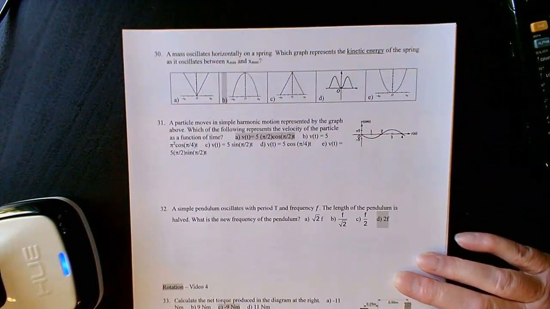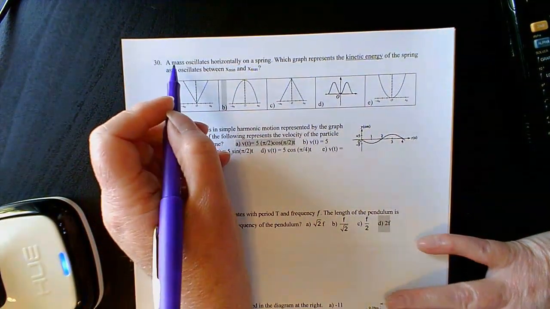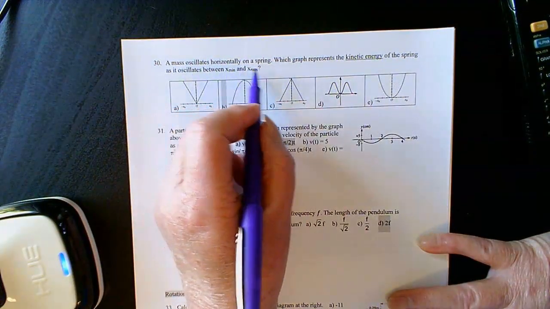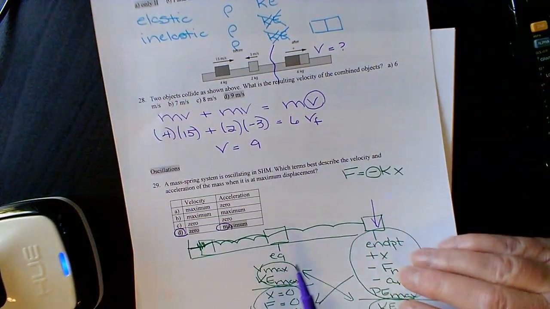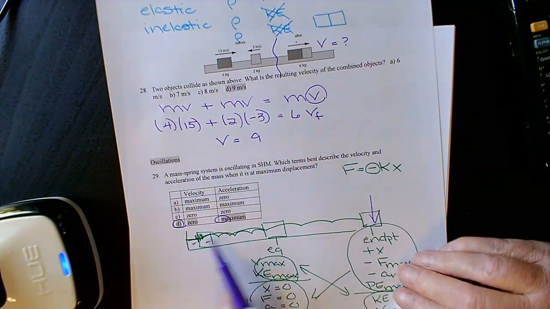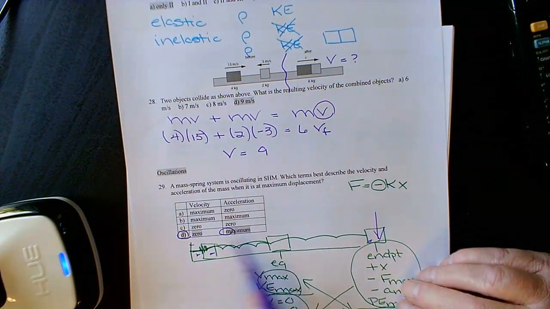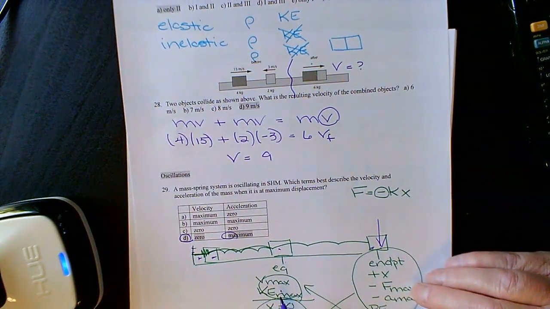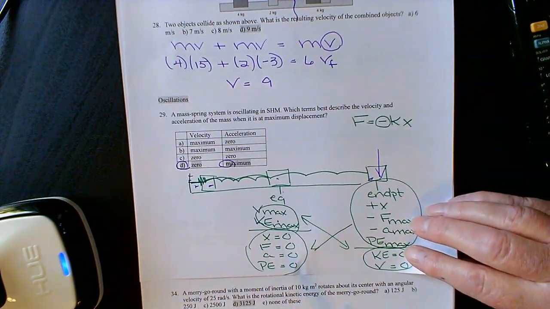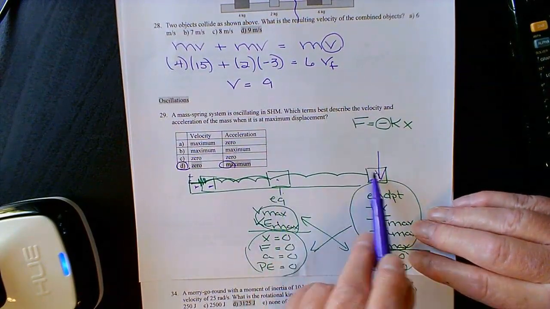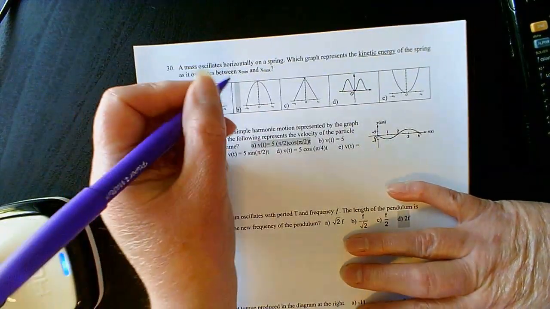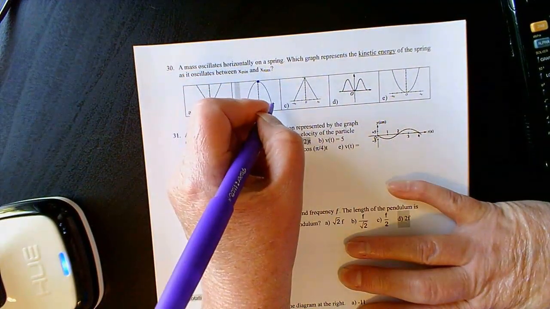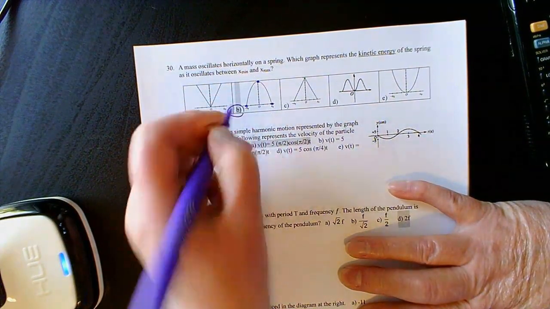All right, the next one is a graphical view of the spring facts. Which graph represents the kinetic energy as it goes between x min and x max? So that means as it goes between here and here, what would the kinetic energy graph look like? Well, in the middle, the kinetic energy is at a max, and at the endpoints, it's at 0. So kinetic energy is at a max at the equilibrium and 0 at the endpoints.